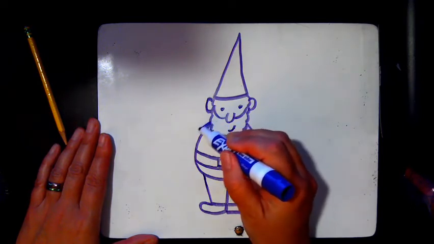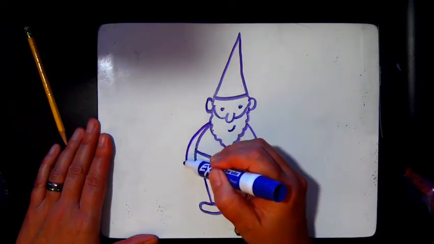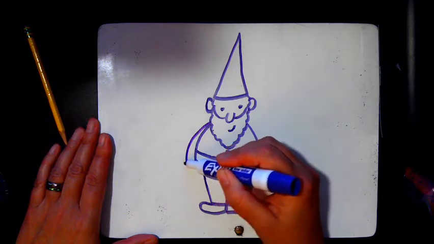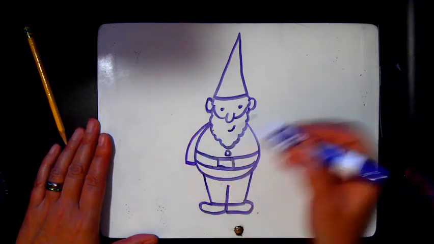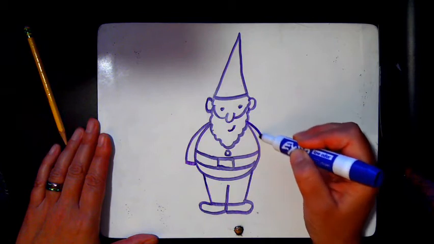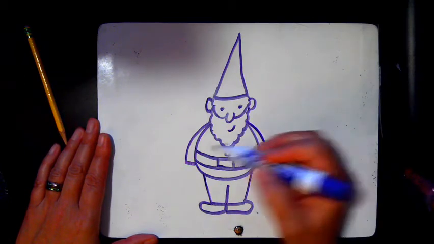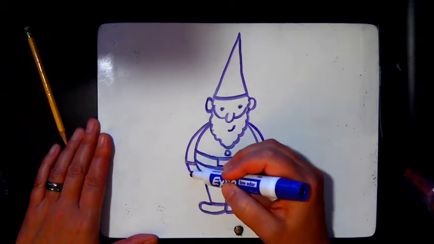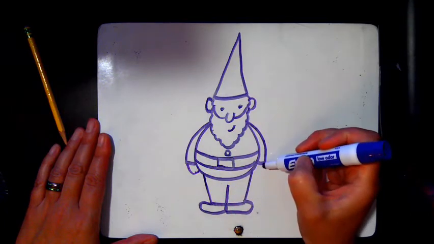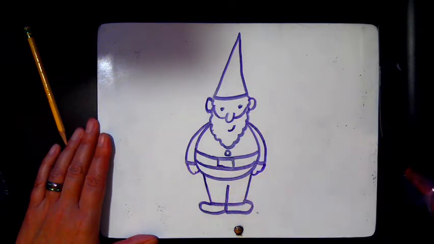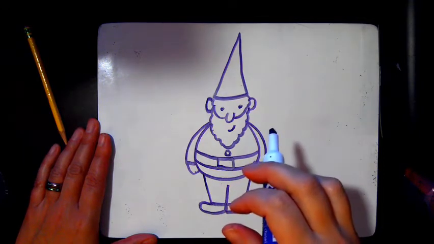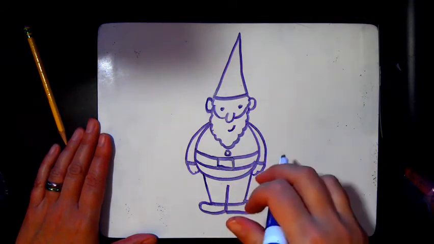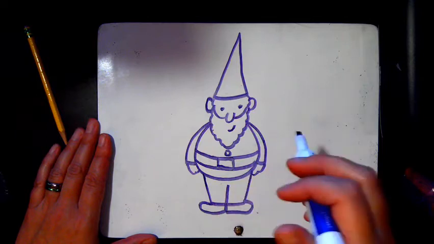Just drag one line down till about the belt line, and then cut back in. Do the same on the other side. And let's just give our gnome some simple hands for today. Okay, imagine the possibilities when you add more details. What kind of colors, what kind of patterns, littler gnomes, bigger gnomes, gnome babies, gnome women, gnome animals, gnome grandmas.